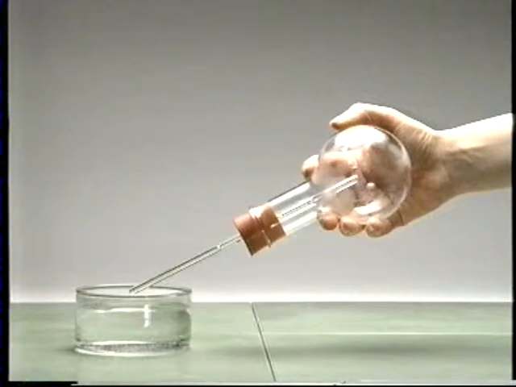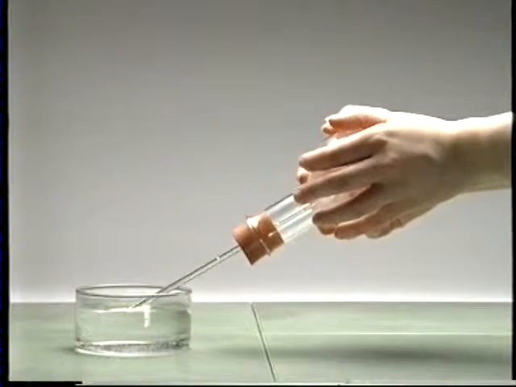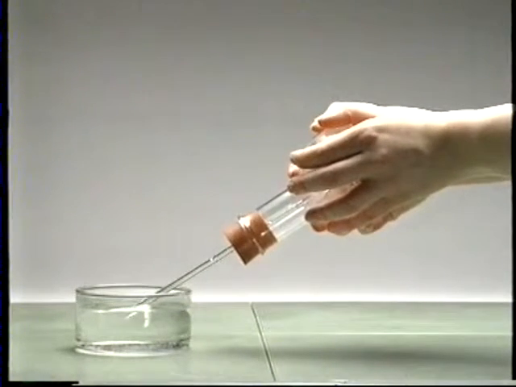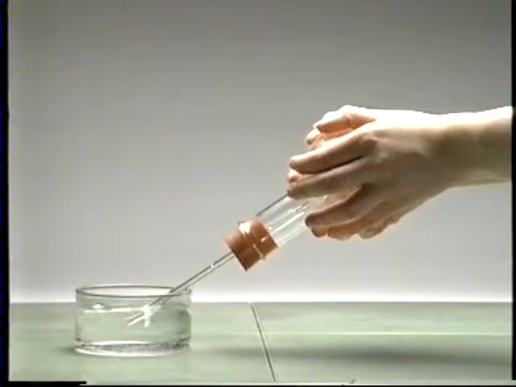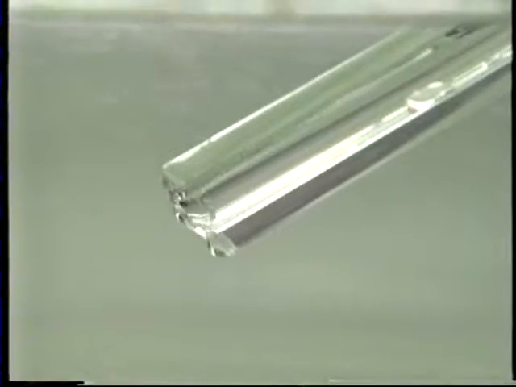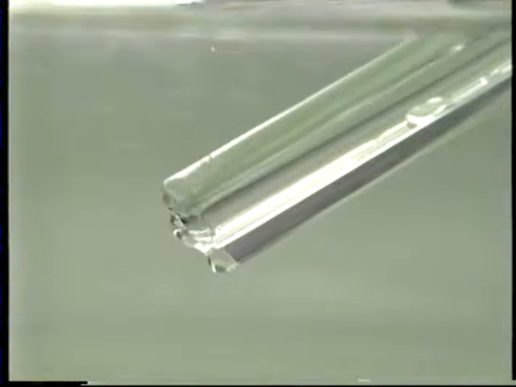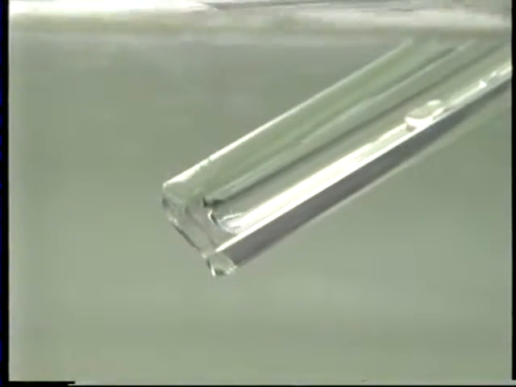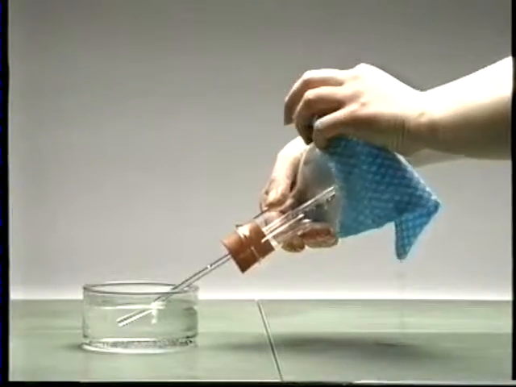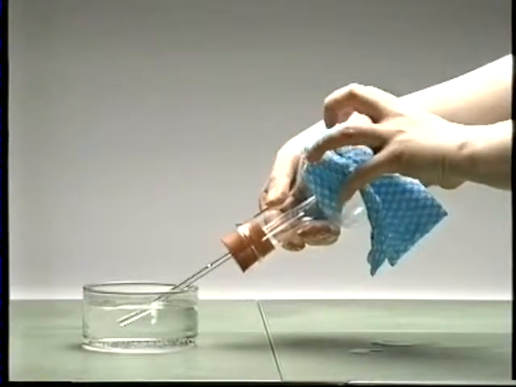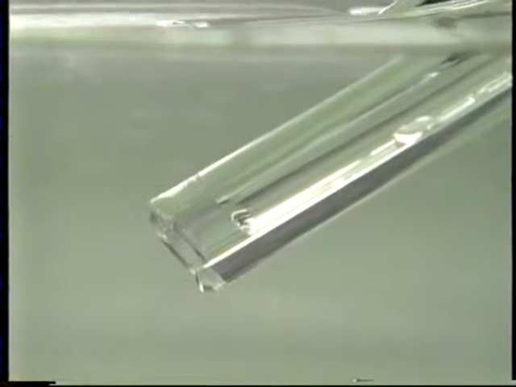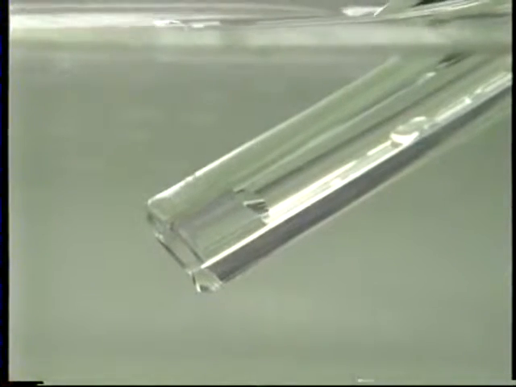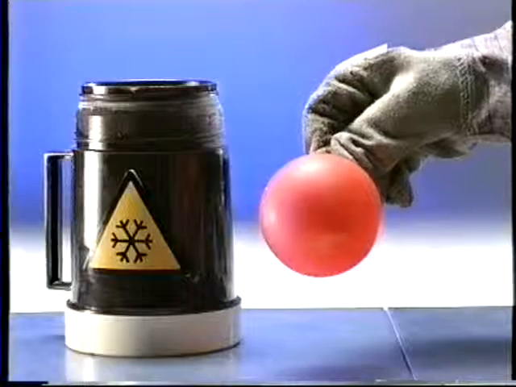Gases also expand when heated. This glass flask is full of cold air. Using your hands, warm the flask, dipping the end of the tube into some water. Bubbles soon begin to appear as air inside the flask expands, forcing its way out of the flask and into the water. Cool the flask and the water rises up the tube as the air inside contracts.